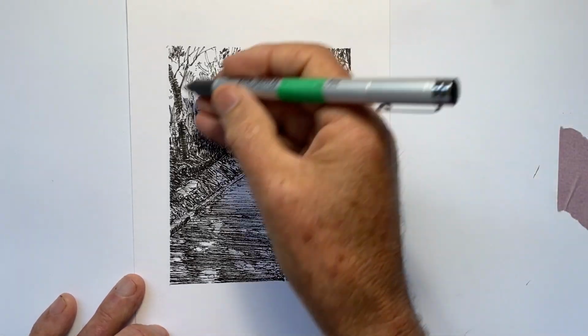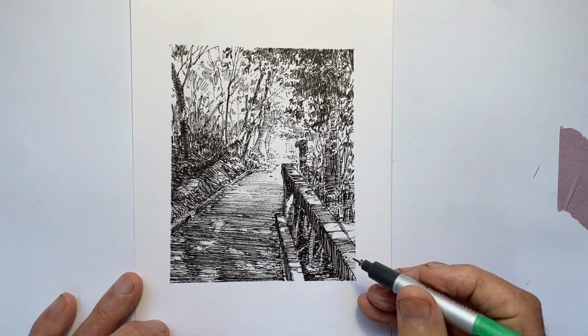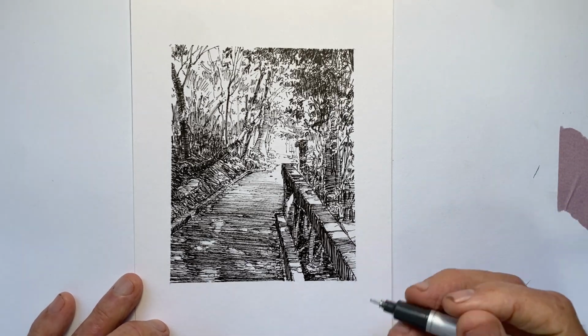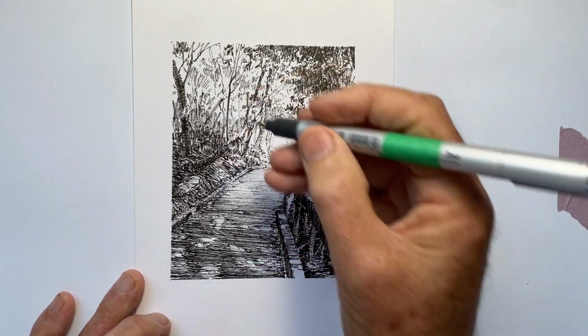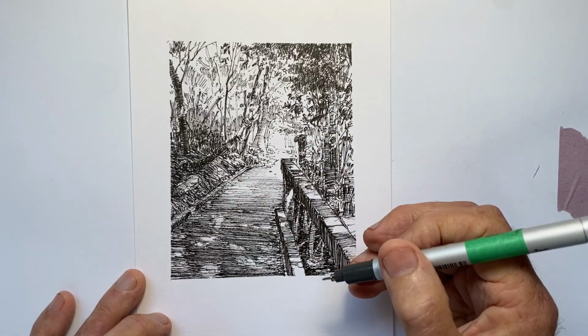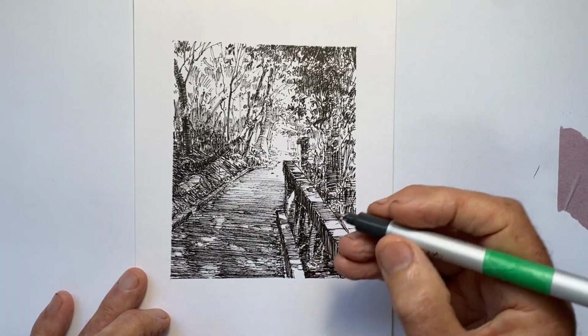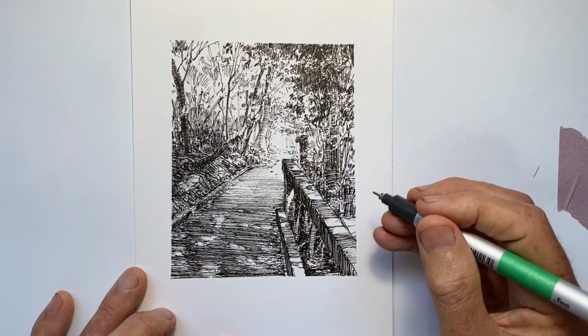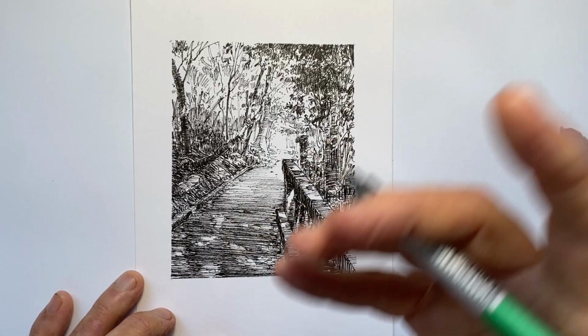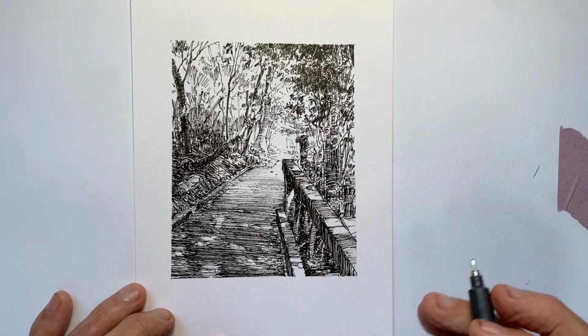Hatching lets me simplify what I'm drawing without it becoming simplistic. Rather than drawing every leaf and trying to capture the light of that leaf, with much broader pen strokes, I can capture the effect of the foliage in that light.